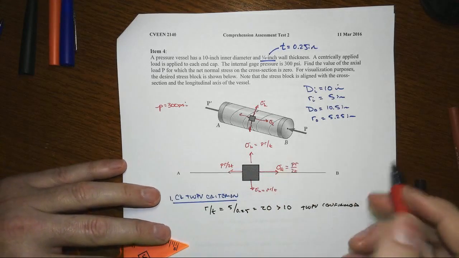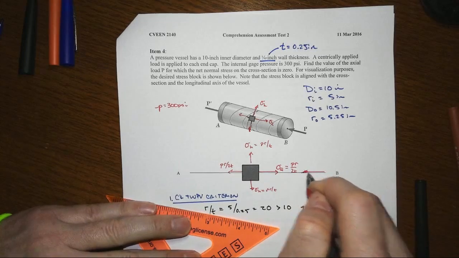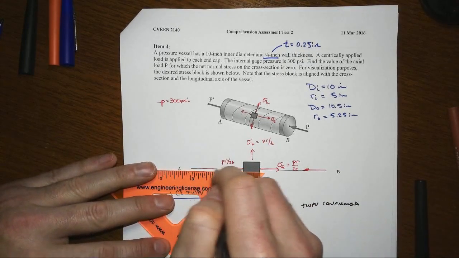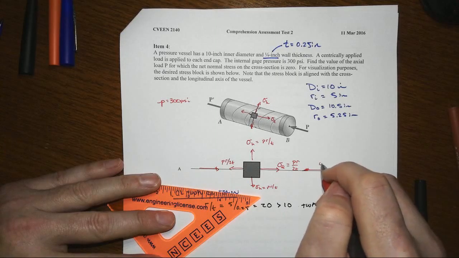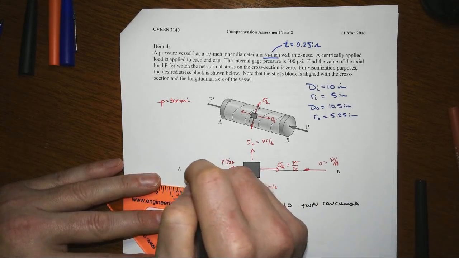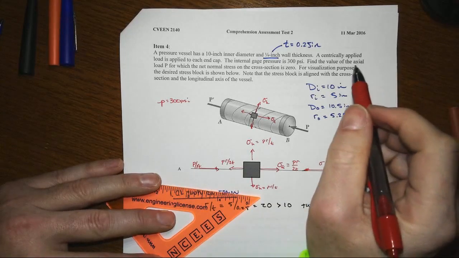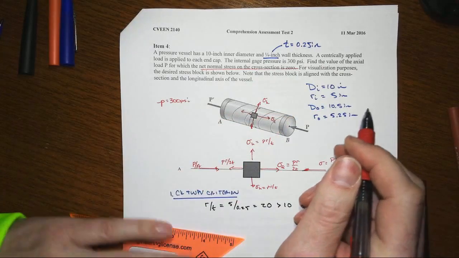And then on top of that, we have our axial compressive stress. That's a different P, it's a capital P, and that axial stress is going to be P over A. And the condition under which we're doing the analysis is that the net normal stress in the cross-section is 0.